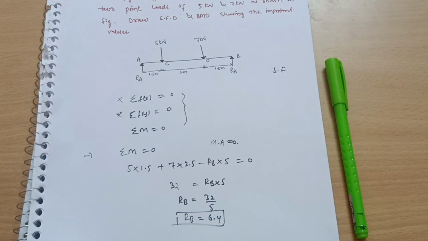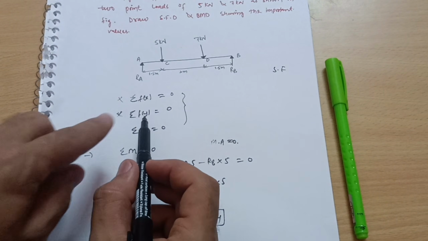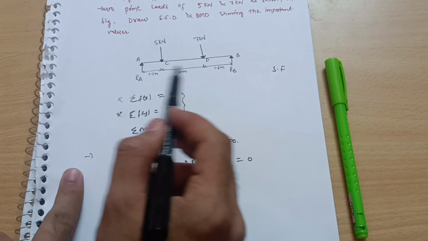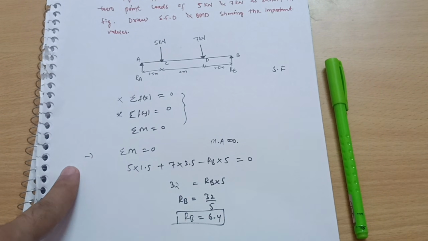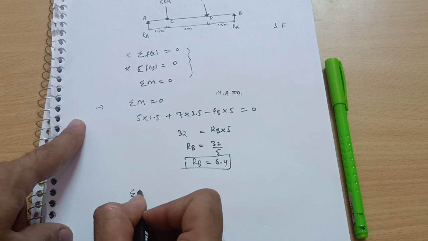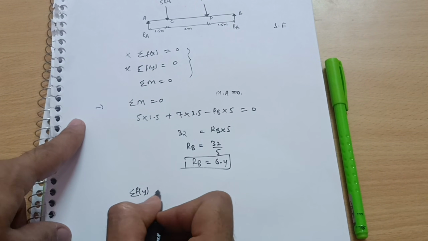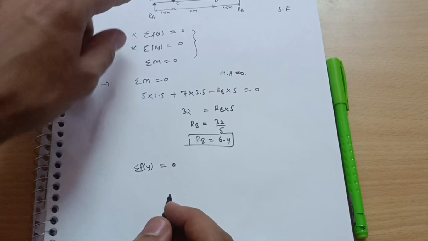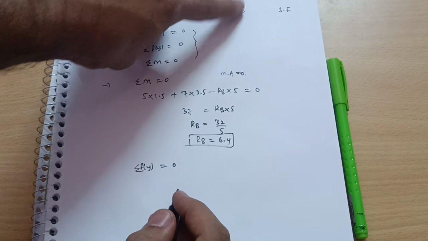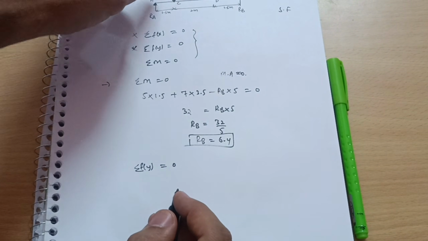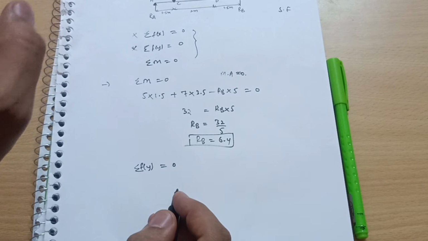Now it is possible to take the condition, summation of vertical forces is equal to 0. Already we get the RB value. Now only one is unknown, that is RA, so I can take this particular condition, summation of vertical forces is equal to 0. So what are the vertical forces? You have to take upward forces always positive, and whichever forces are downwards you have to take as negative.